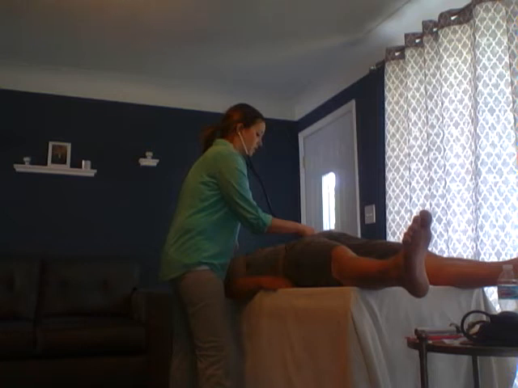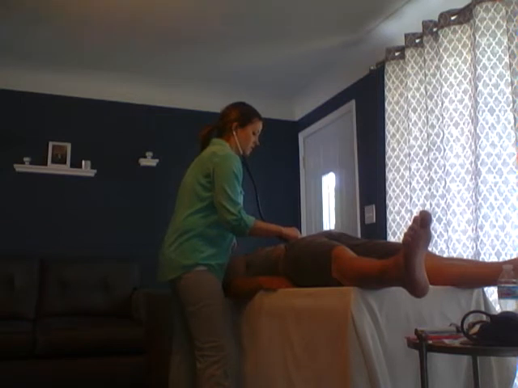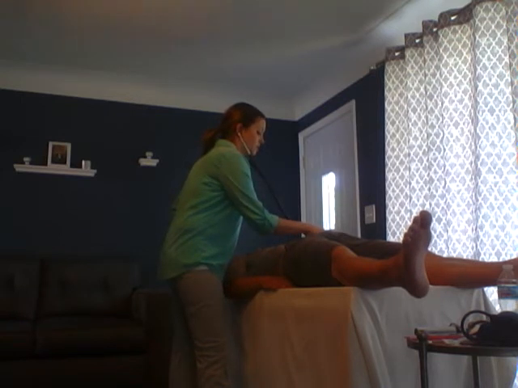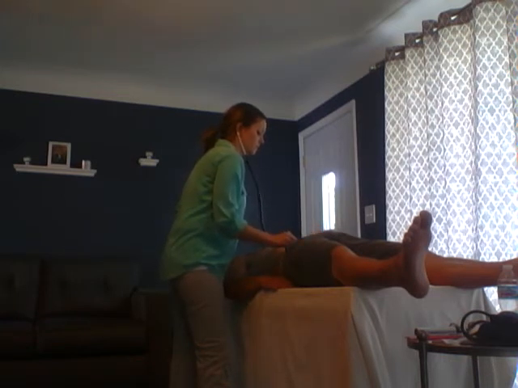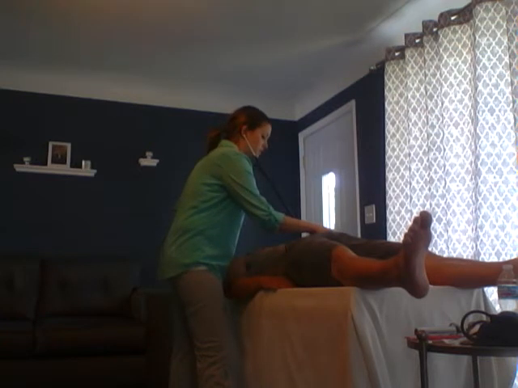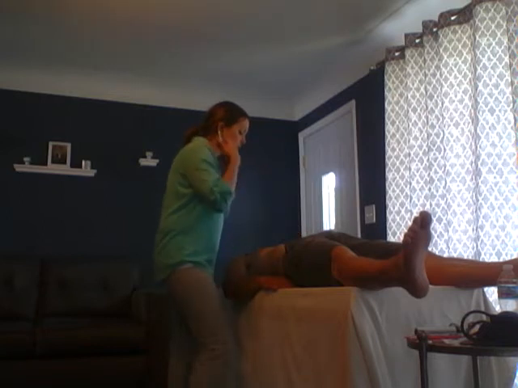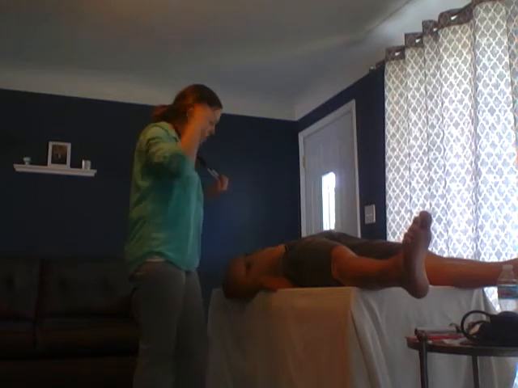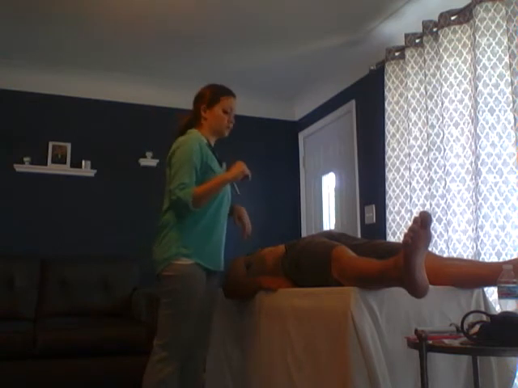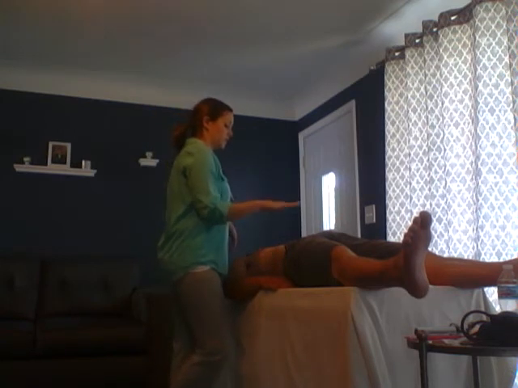It's a little hard to hear. Again, make sure there are no bruits or abnormal pulsations. And the iliac arteries. And the femoral arteries. Okay, so that sounds normal. No bruits or anything in any arteries.